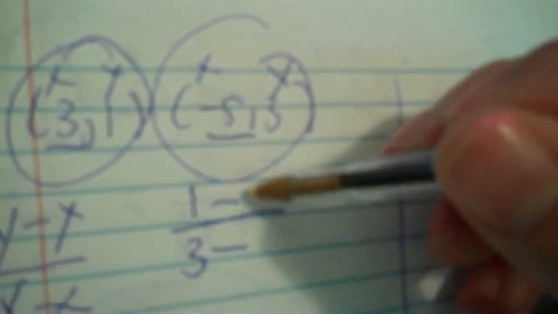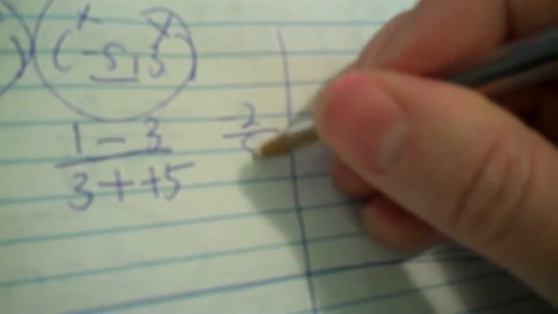Okay, 3 more. Okay, so we have 3 with 1 and negative 5 with 3. So x, y, x, y. Y minus y, x minus x. Okay, decide what point you should put here. You go with look at your x's. Comparing 3 with negative 5, 3's higher, so I'd go 1 on top, 3 on bottom, because it's y over x. Then after the minuses, we're going to have y over x. 1 minus 3 is negative 2, plus that, that's 8.